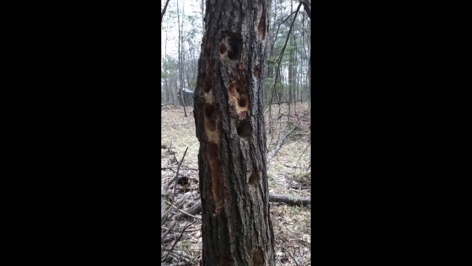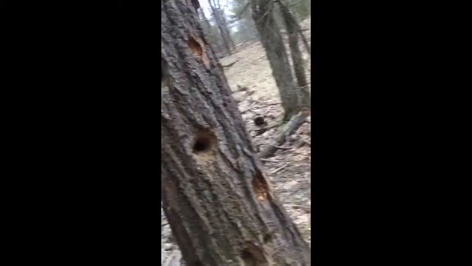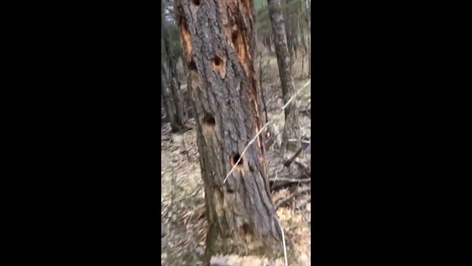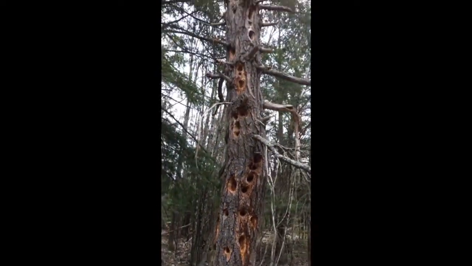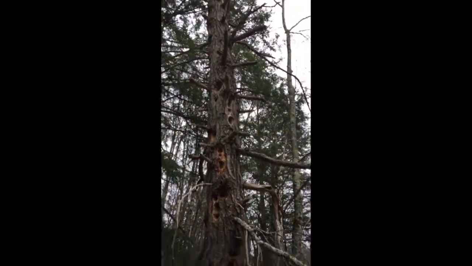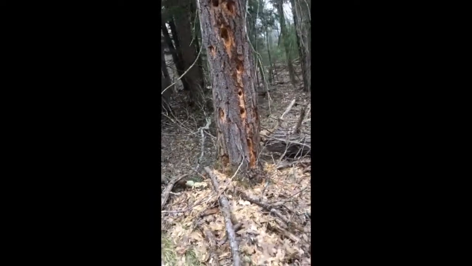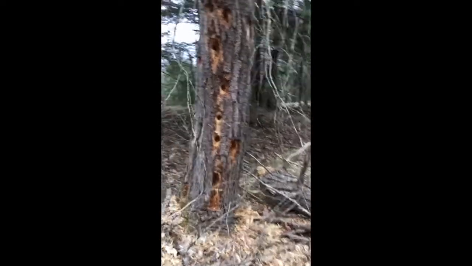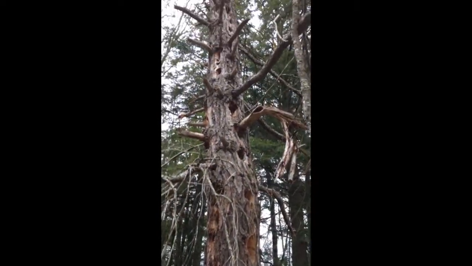So this tree has obviously been very popular with the different woodpeckers in the area. Woodpeckers will create these little cavities, both to create shelter and to find food, and they also create habitat for other species. There are some species like chickadees that are cavity nesters that don't create their own cavities. They rely on other wildlife like the woodpeckers to create these homes for them.